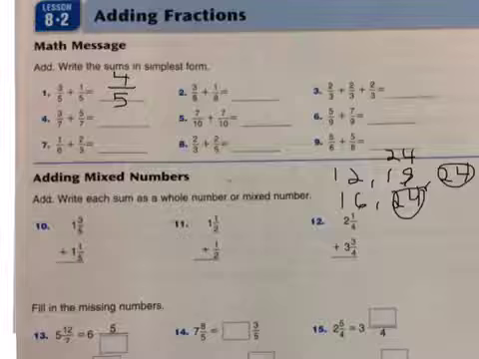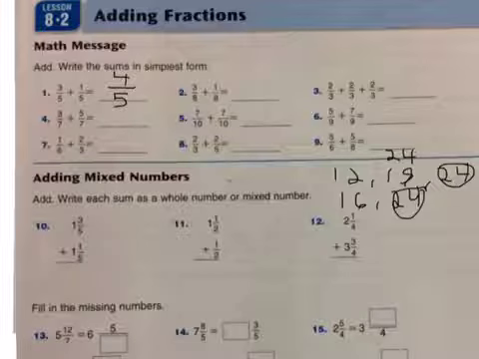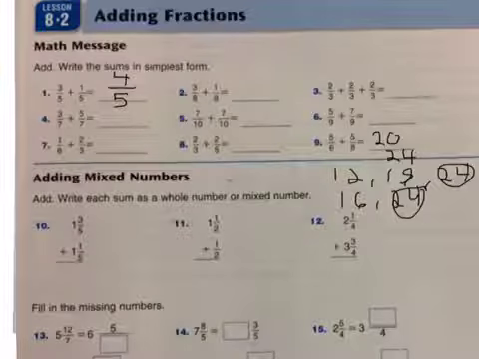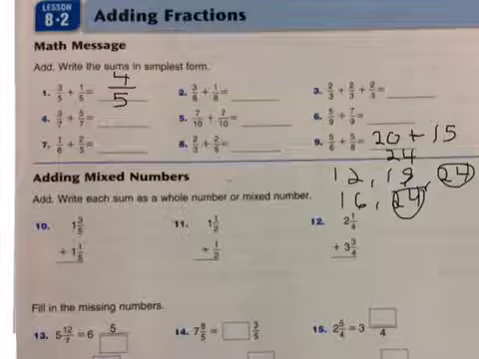What did I do to the 6 to make it into 24? Multiplied it by 4. So I must do the same to the 5. 5 times 4 equals 20. And what did I do to the 8 to make it 24? I multiplied it by 3. So I must do the same. Oops. I must do the same to the 5. 5 times 3 equals 15. And now I have 15 plus 20 over 24.